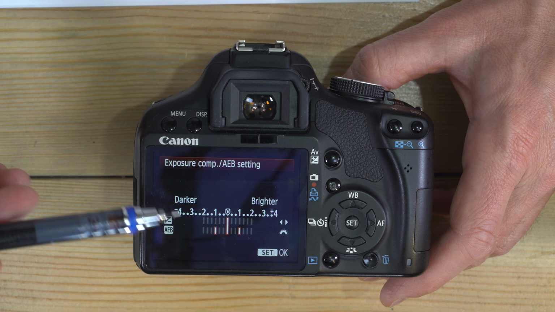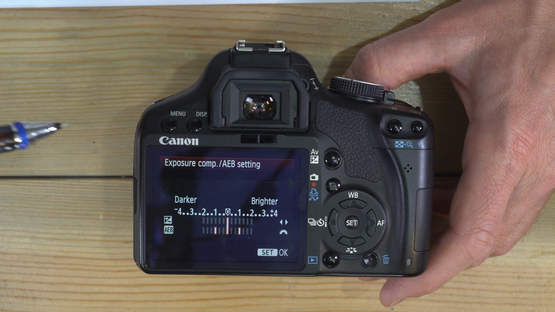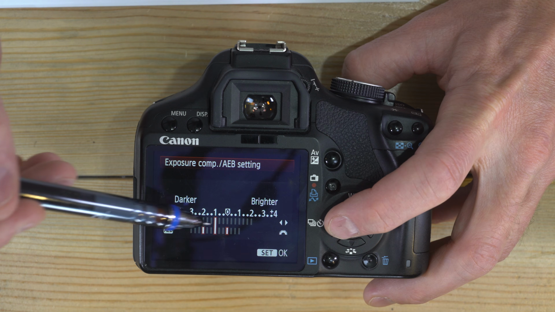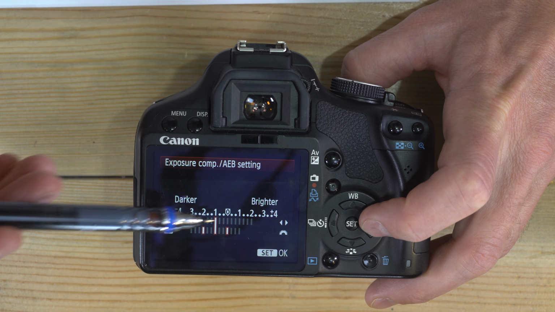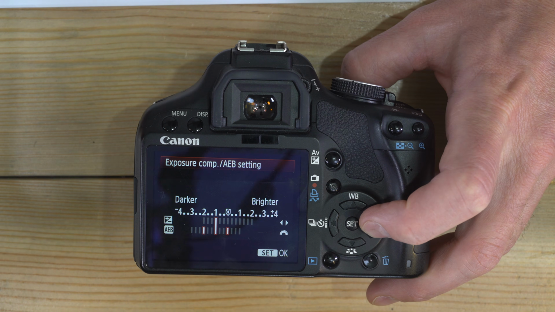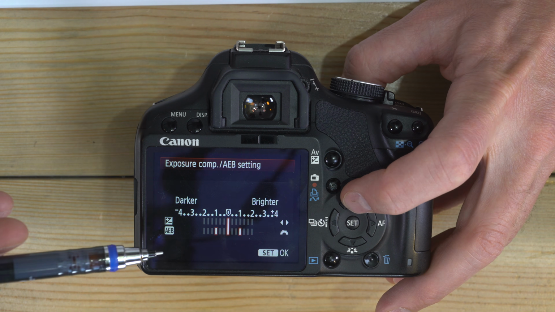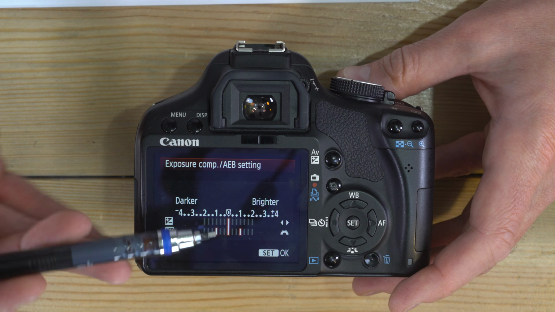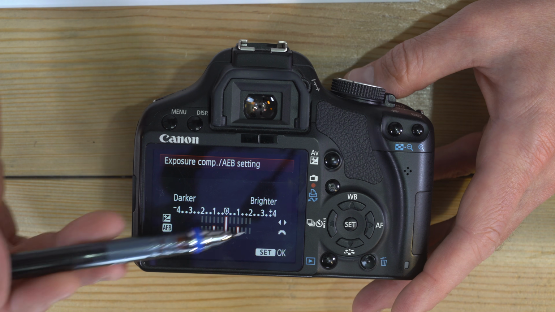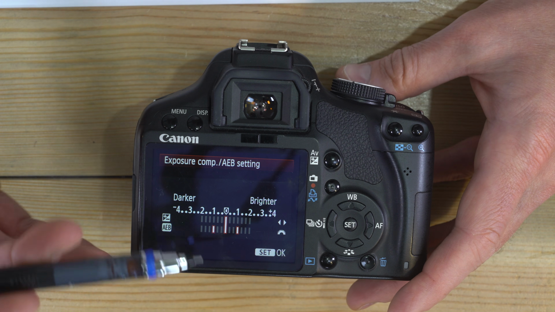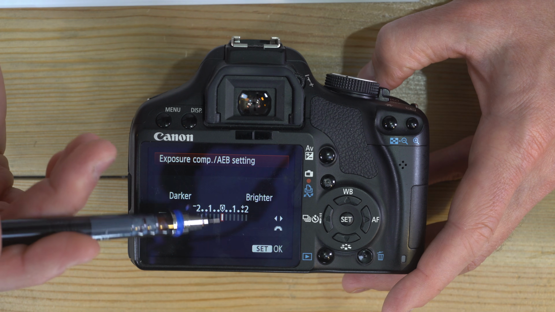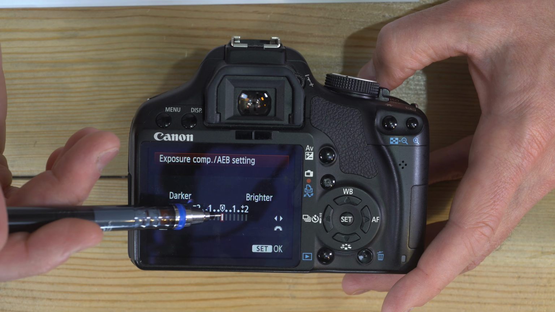You could do this to create high dynamic range images if you wanted to, or you could do this dramatically to create dramatic low-key images, and have a couple of backups just in case you want to manually manipulate the raw files or something like that. So auto exposure bracketing is a useful way to get images with different exposures, so you have more options in post. To turn it off, you simply rotate the command wheel until all three of those lines come back to the center.